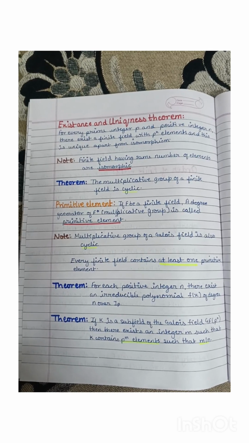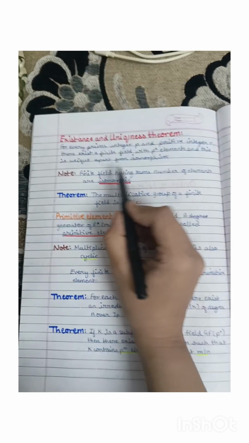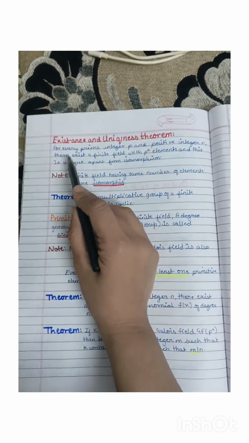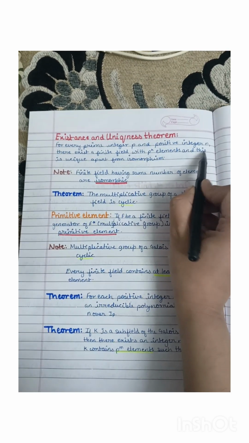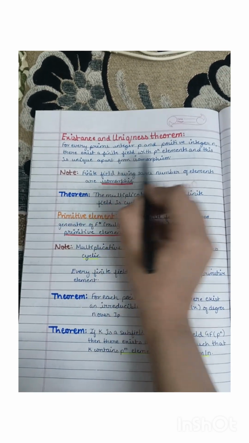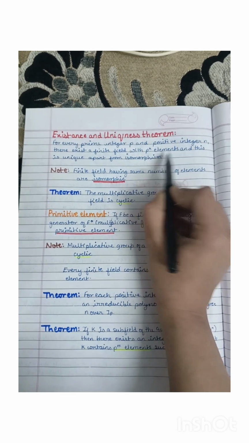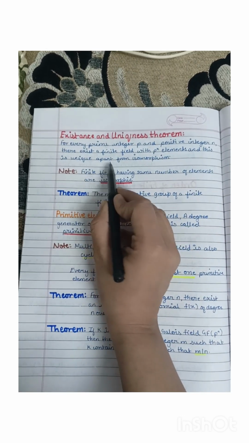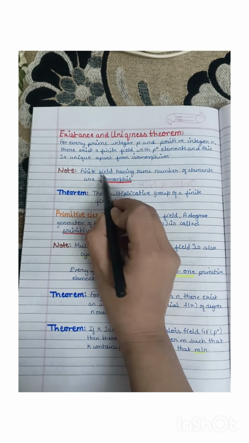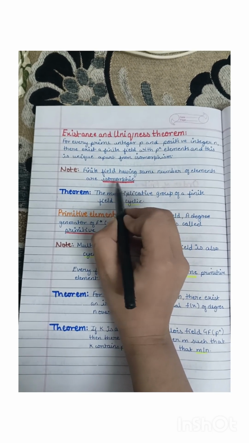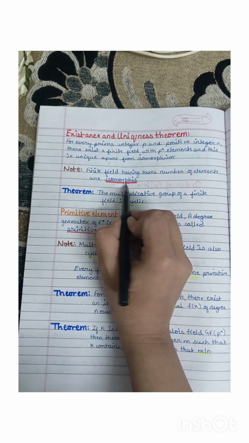Existence and uniqueness theorem. For every prime integer p and positive integer n, there exists a finite field with p to the power n elements, and this is unique apart from isomorphism. Note: finite fields having the same number of elements are isomorphic.